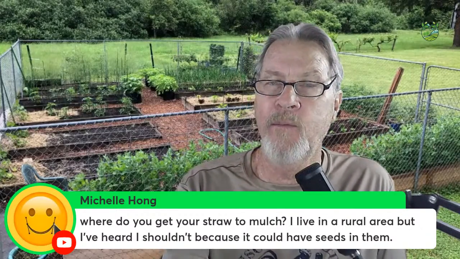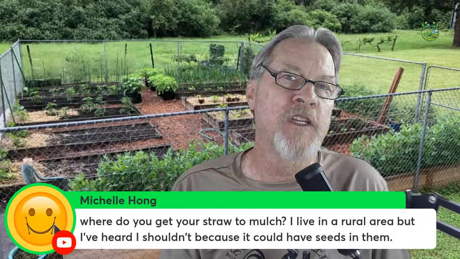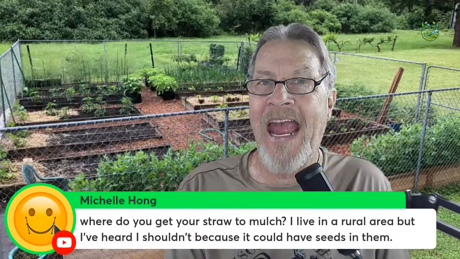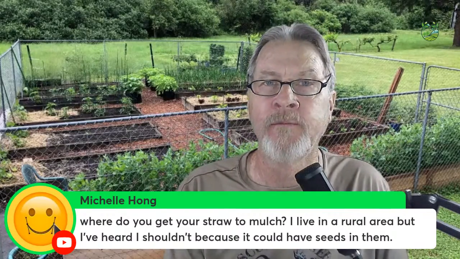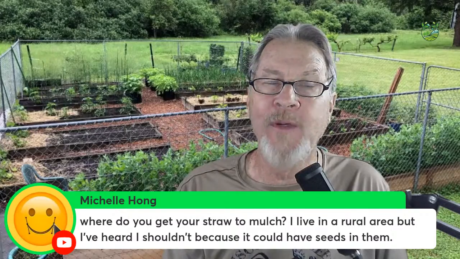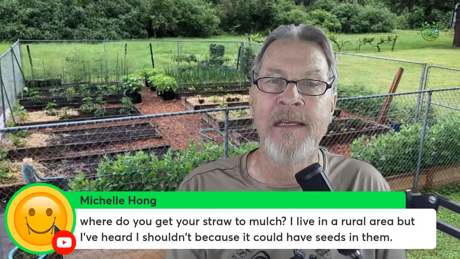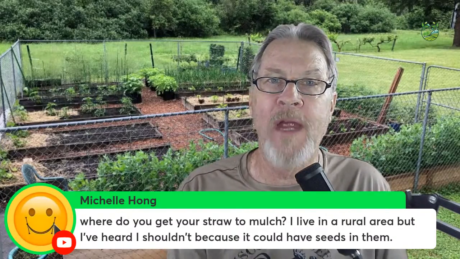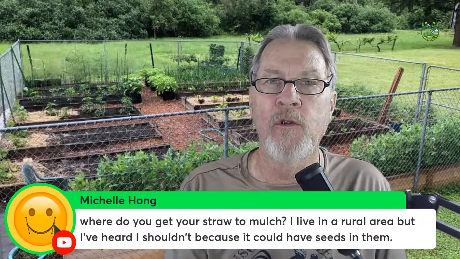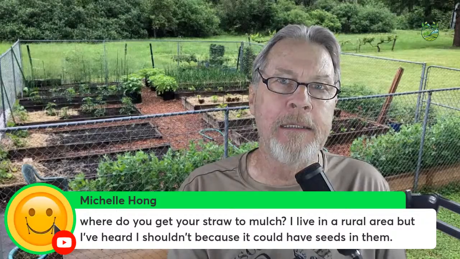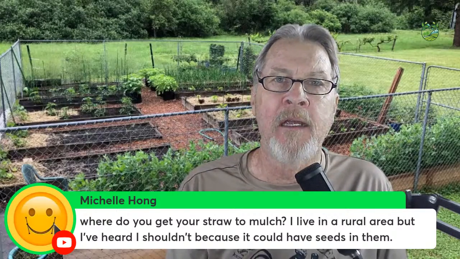But this is an important point to note. There's a difference between straw and hay bales. So hay is a food, and it almost always has seeds in it because seeds are nutritious for farm animals. So if you use hay as a mulch, you're pretty likely to have some of those seeds germinate.